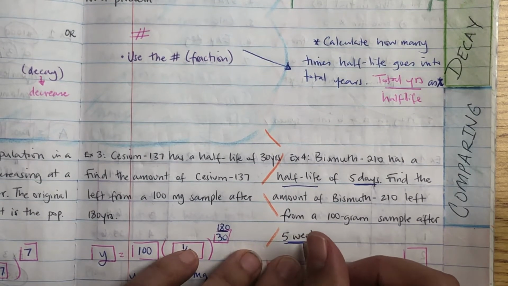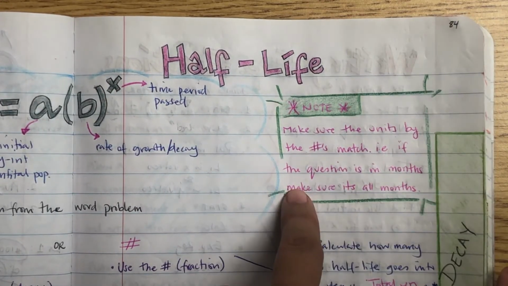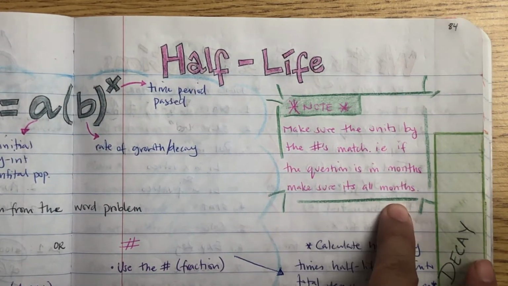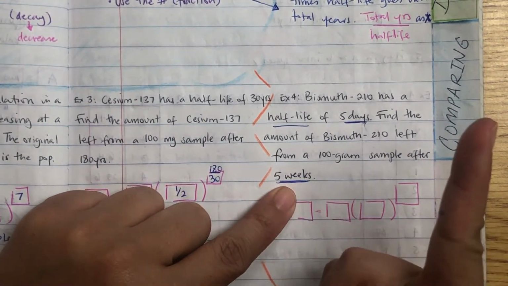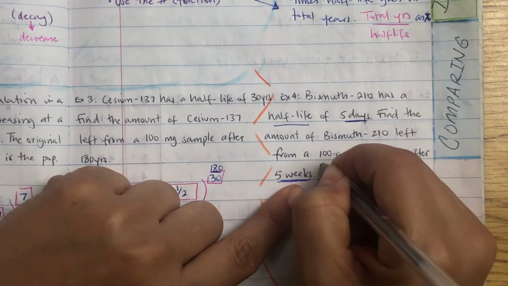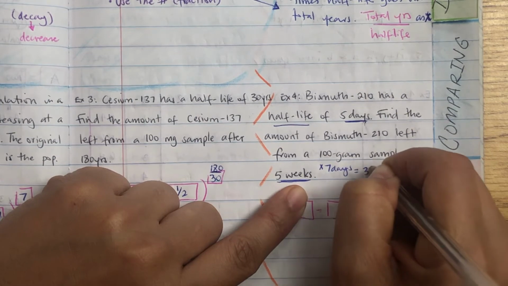But this total is in weeks. Okay, so remember my units. So always make sure that my units have to be the same. So months, months, or weeks, weeks, or days, days. So let's first make this the same. How many days are there in 1 week? Okay, there's 7 days. So if I multiply this by 7 days, I will get 35 days.